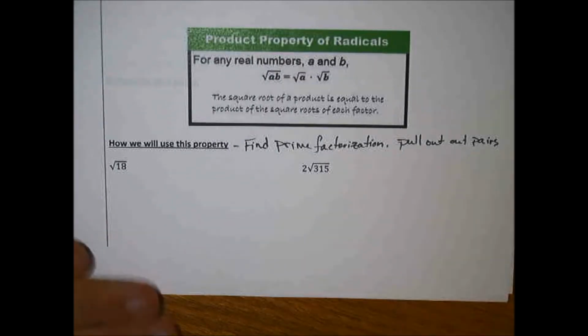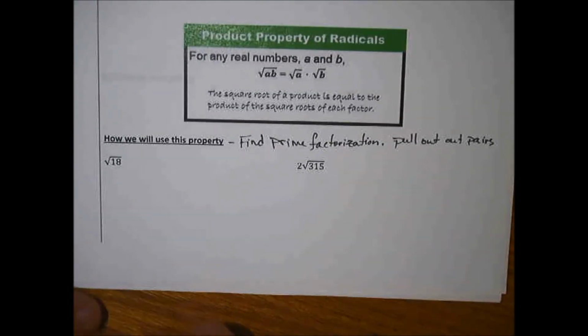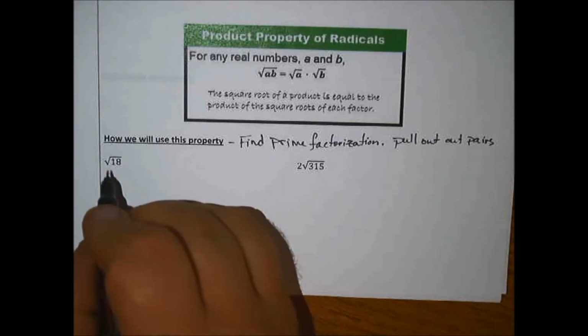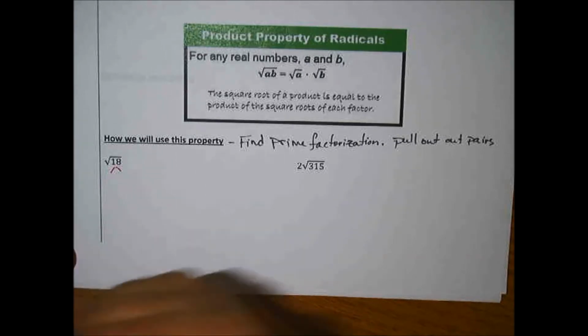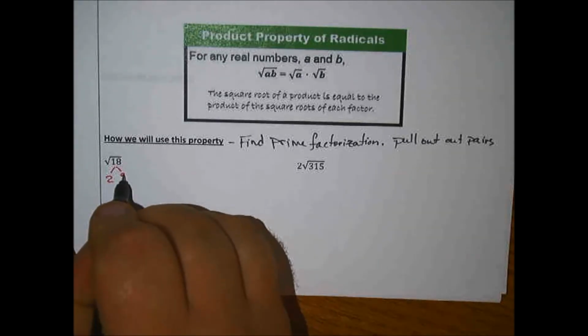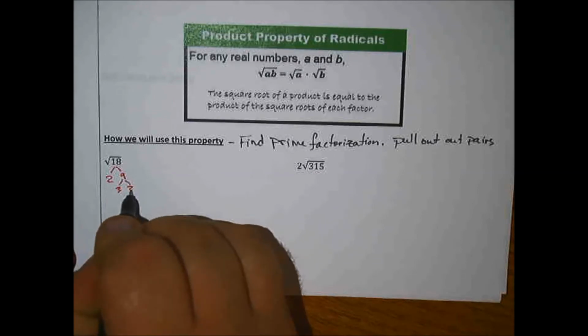Okay, and if you remember, I said that there are times that we write it with exponents, and then there's also times that we just want to write out the numbers themselves. And this is the time that we want to write out the numbers themselves. So what I do is I say, all right, 18. Did that up above. Yeah, it was 2 and 9, and 9 was 3 and 3.